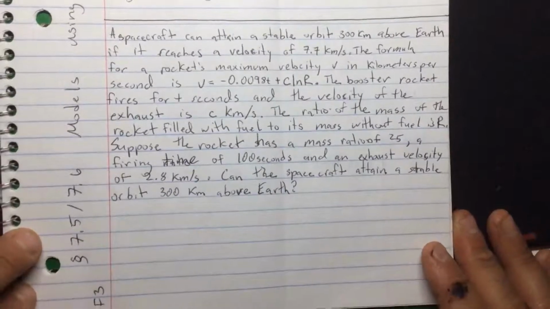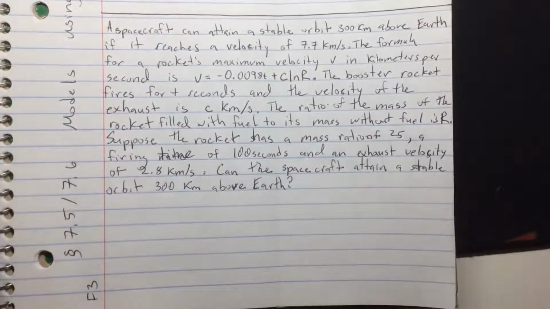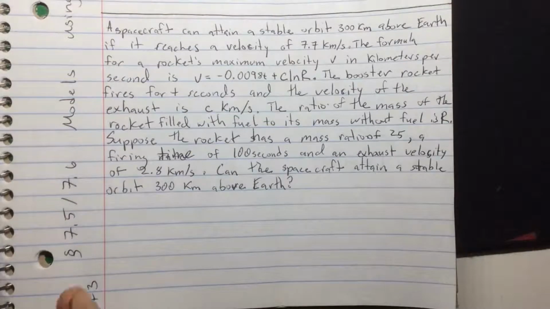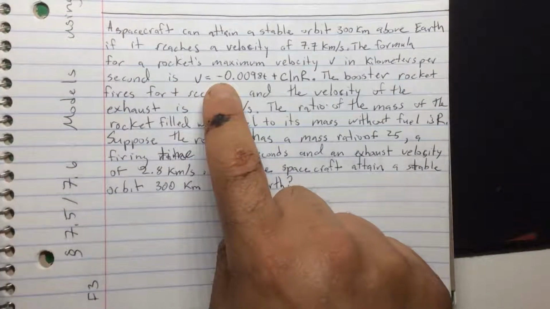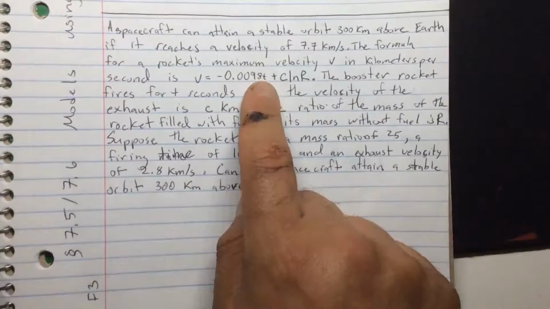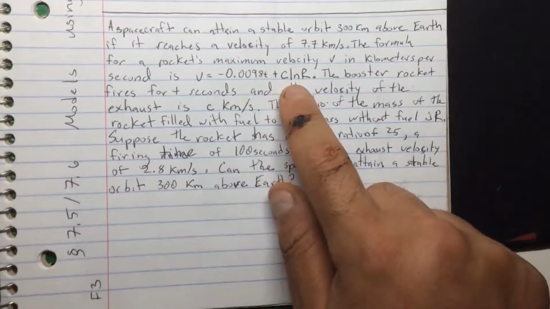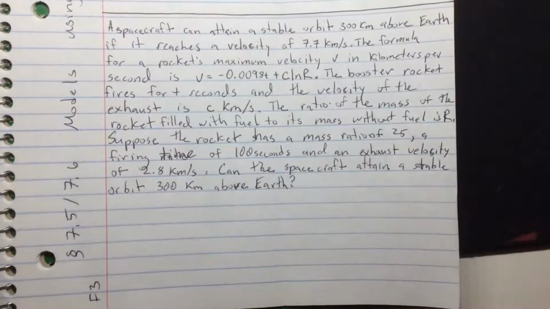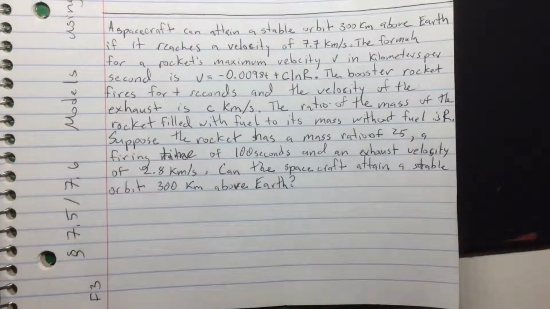This one says a spacecraft can attain a stable orbit 300 kilometers above the Earth if it reaches a velocity of 7.7 kilometers per second or more. So the formula for a rocket's maximum velocity, v, in kilometers per second is v is equal to negative 0.0098 t plus c times the ln of r. The booster rocket fires for t seconds, and the velocity of the exhaust is c kilometers per second.